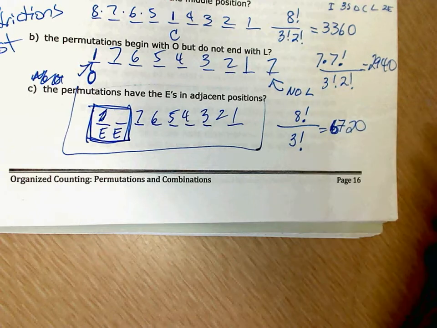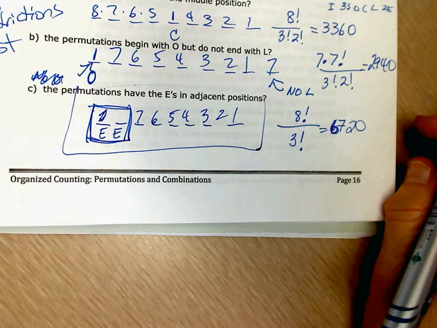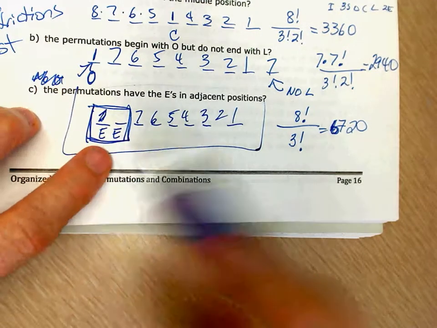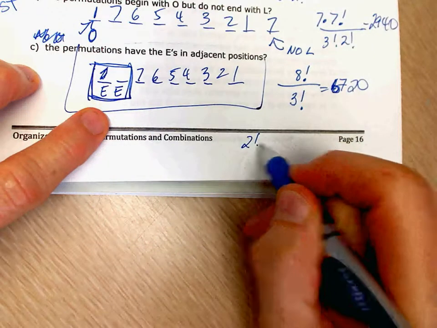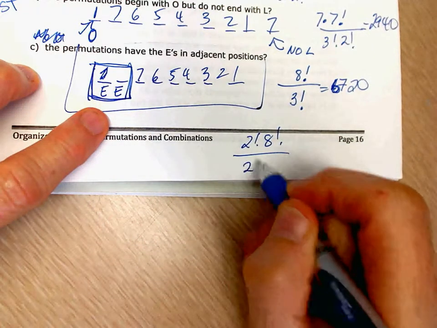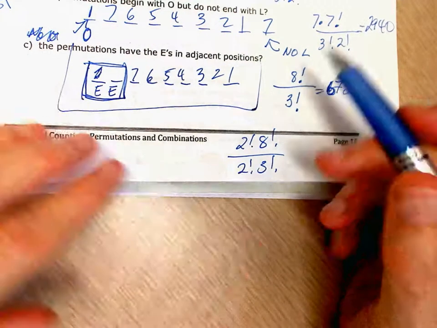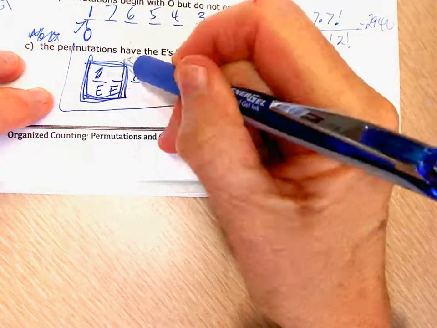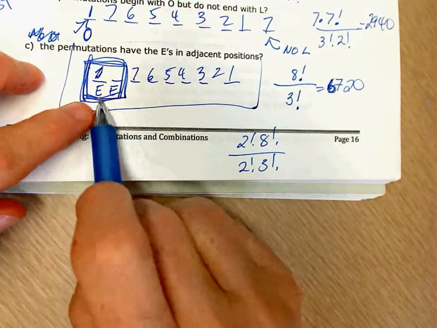Yep. We've canceled out the 2 E's and we have a new character called EE. So there's nothing that's the same with EE, right?